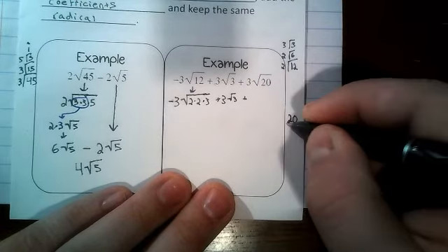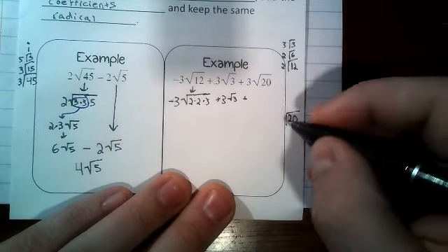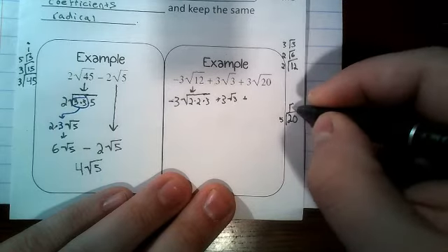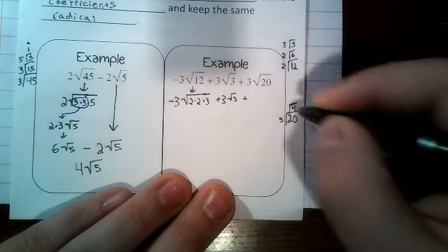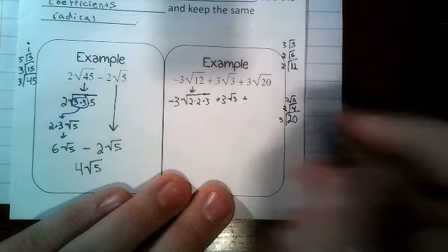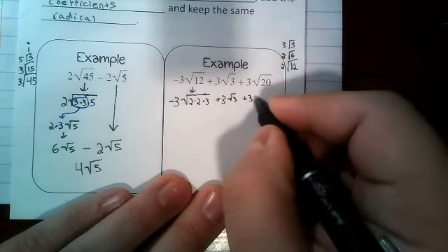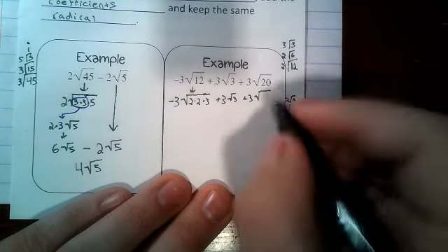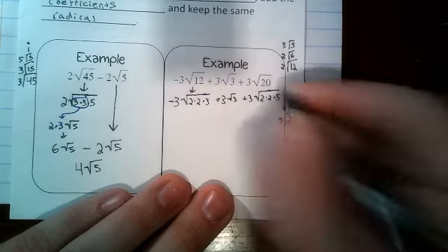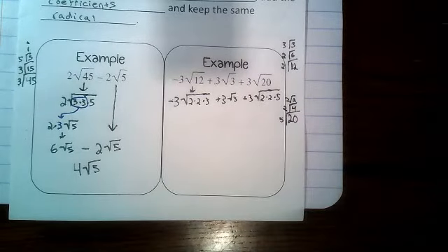and then the prime factorization of 20. I might have to start down here more. We've got 5 that goes into it 4 times, then 2, and then 2. So this is 3 times the square root of 2 times 2 times 5. Okay, I know I did that kind of fast.